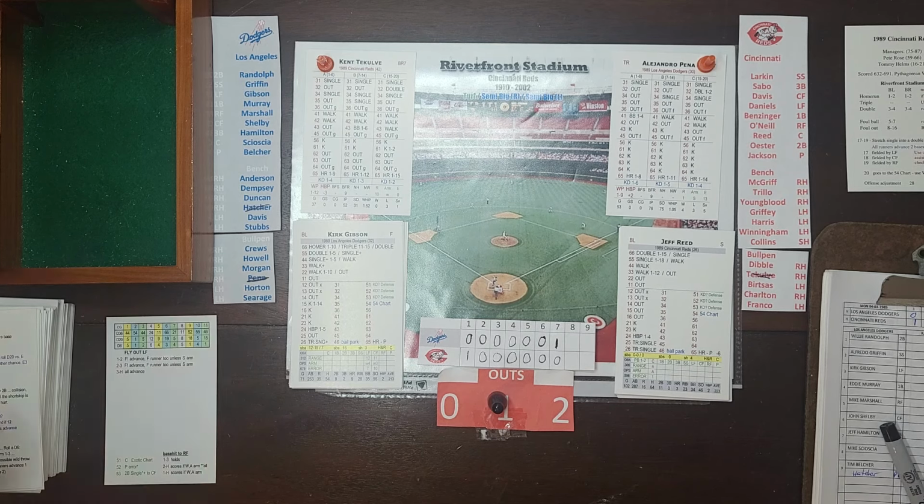Out number 2, and now pinch hitter time is coming up for the Dodgers, and they will go to right-handed hitting Mariano Duncan. So Duncan is your pinch hitter. And I believe he's part of the trade that sends Daniels to the Dodgers. I think that's part of that trade. I'm not 100% sure, but I think it is. So Duncan pinch hits with 2 outs here in the top of the 9th against Norm Charlton.